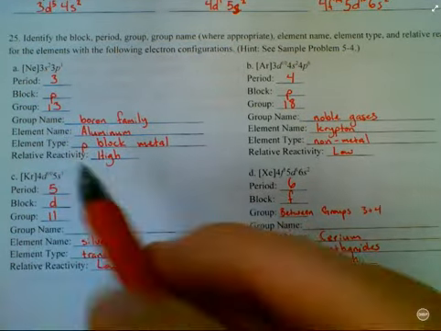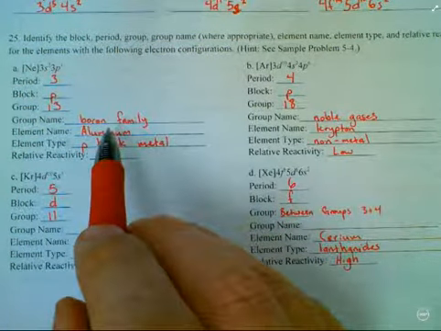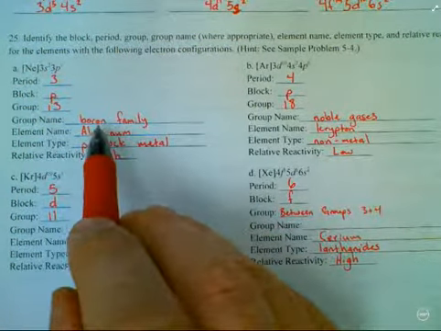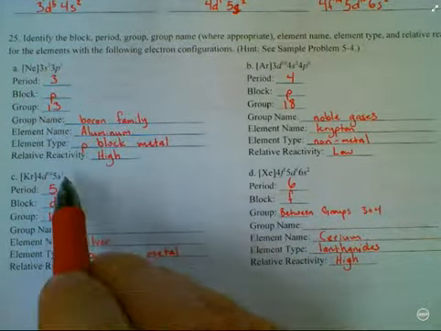This doesn't really have a super special group name, but this is the boron family. The element that we're looking at is aluminum. It is a p block metal, and it has a high relative reactivity.